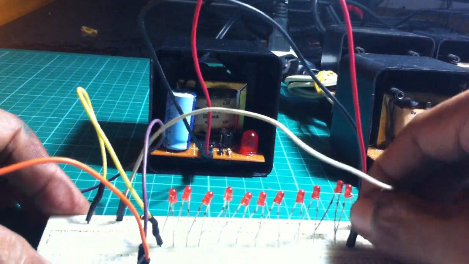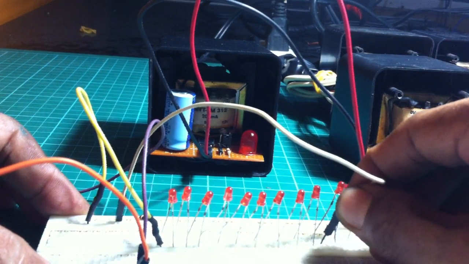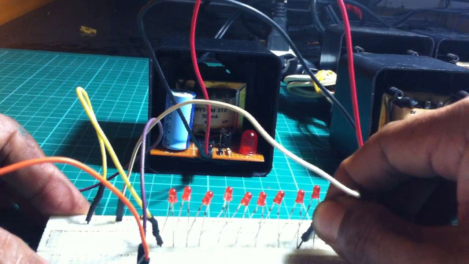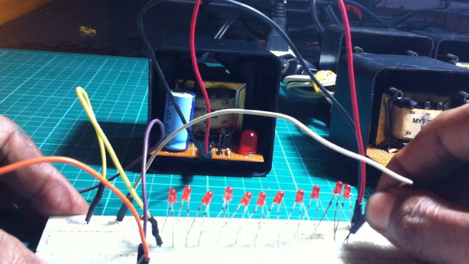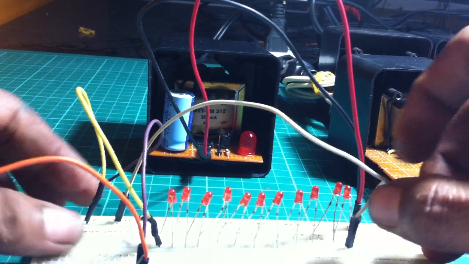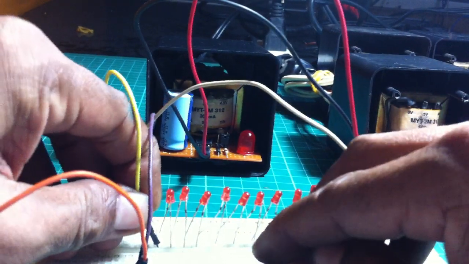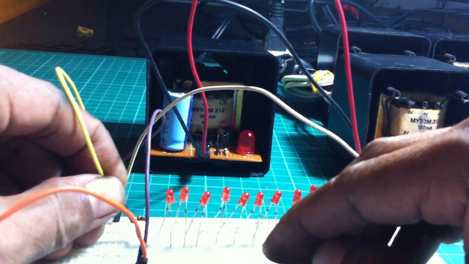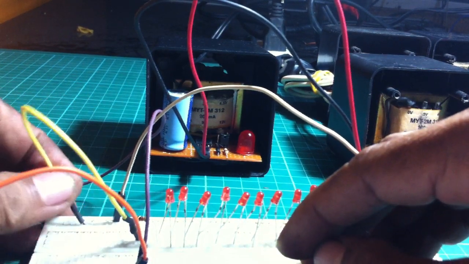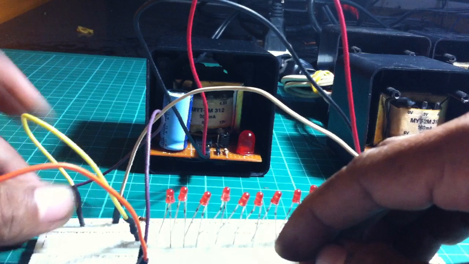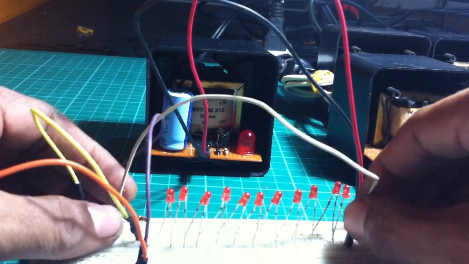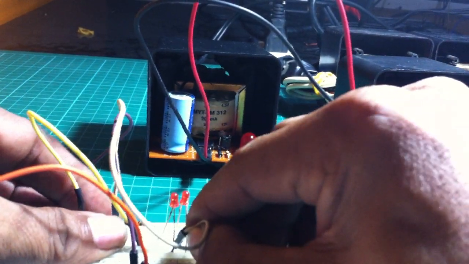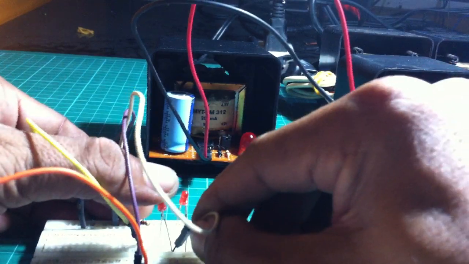Still no, we're getting no output here, but anyways, I tested this in the past. Let's now check again, one by one. Then the negative, still not working.